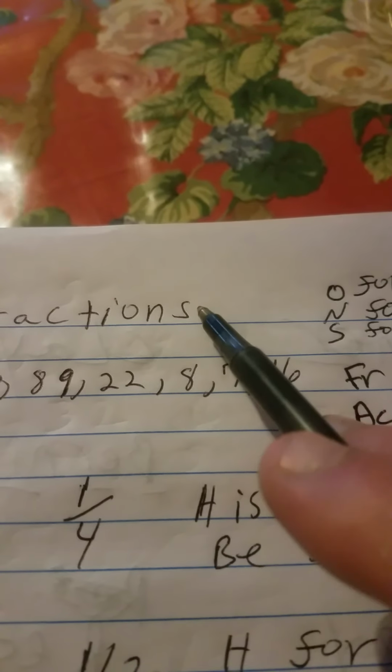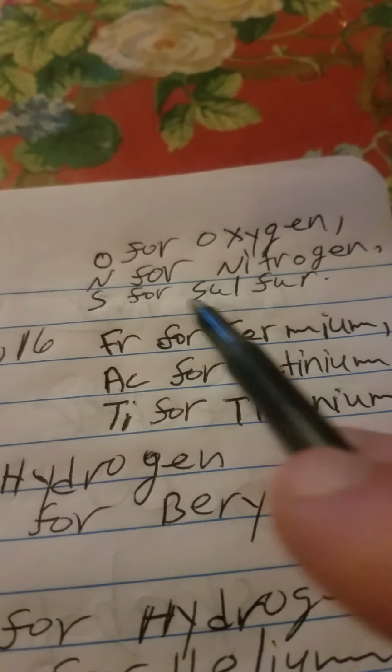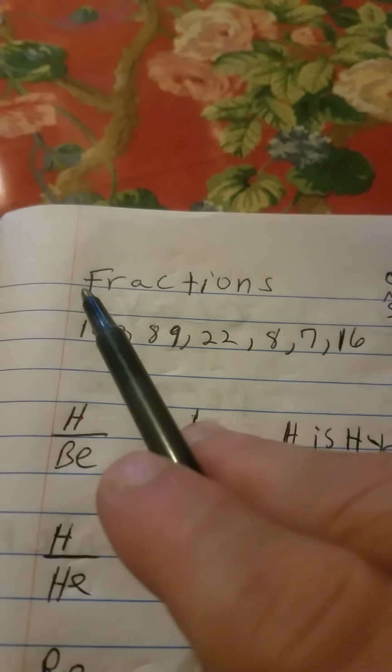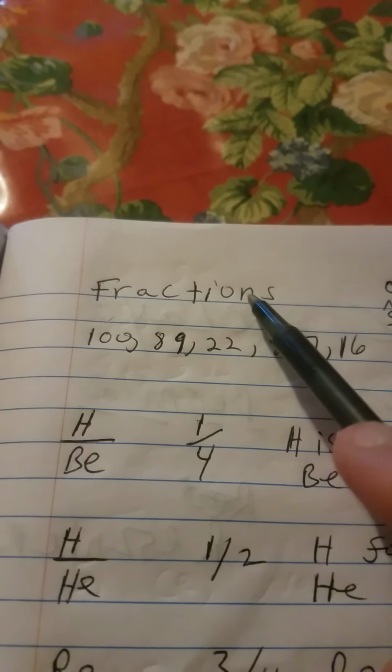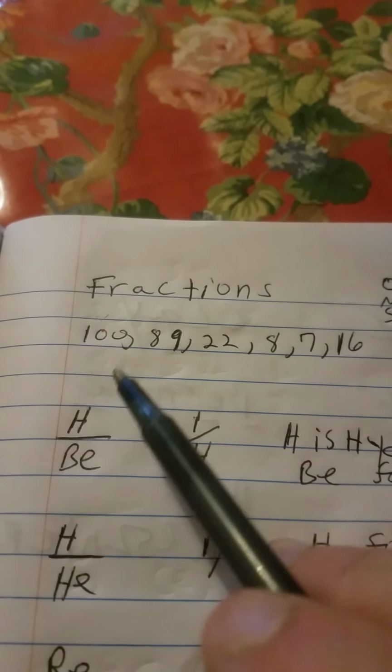Then we got the O for oxygen, capital O. Then we got nitrogen and sulfur. N for nitrogen, capital N, and S for sulfur, capital S. So we got the word fraction right here. You see that? You got to put the capital letter here, here, here, here, and here. The I stays small case, and the C is a small case c.